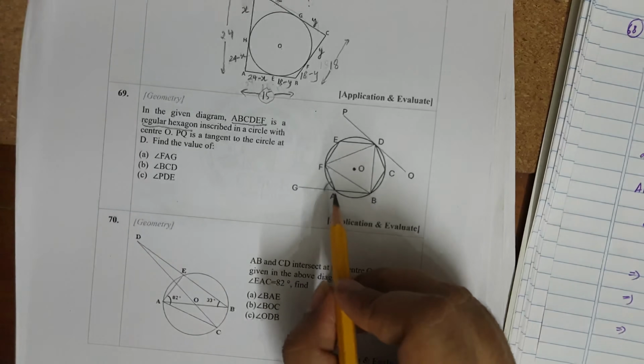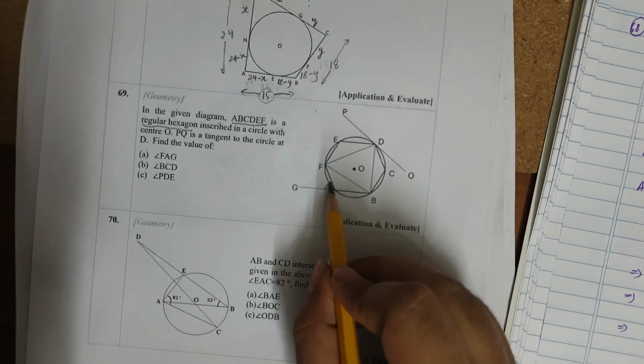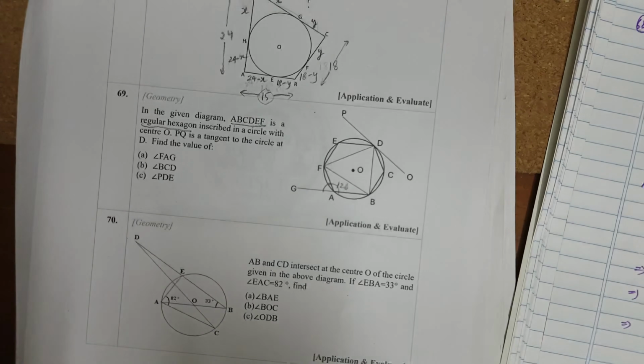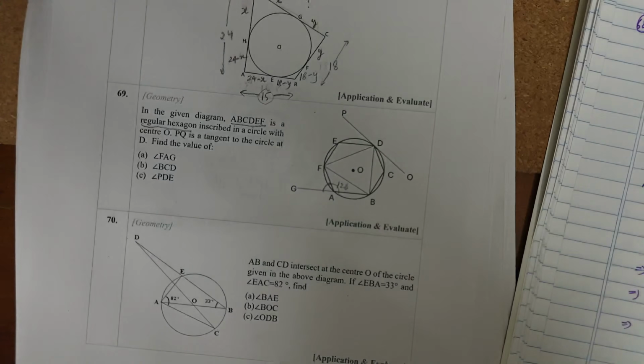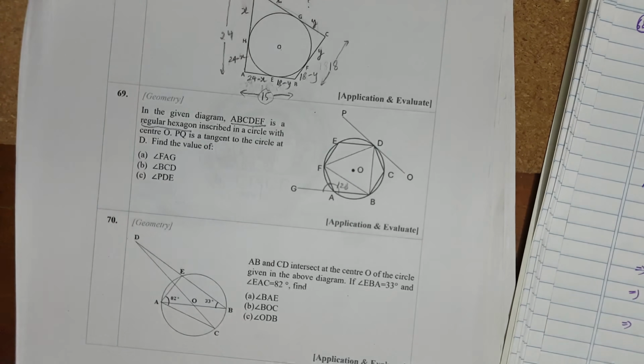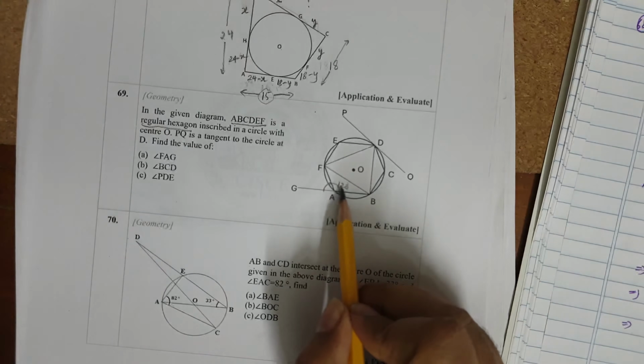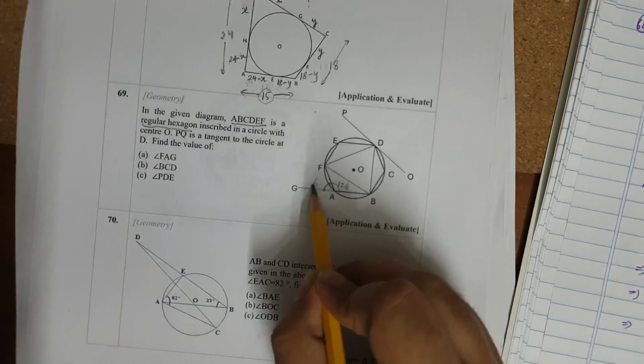So if I look at interior angle FAB, that was 120 degree, and then the interior angle and the exterior angle form a linear pair. So then your angle FAG will be 180 minus 120, which is 60 degree.